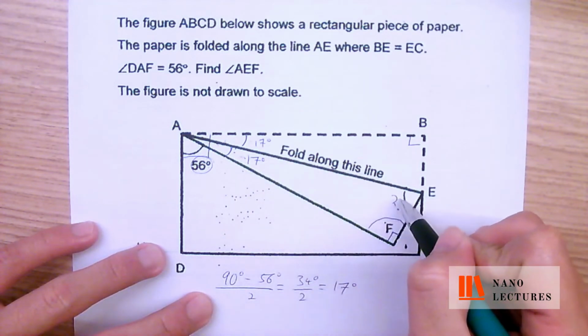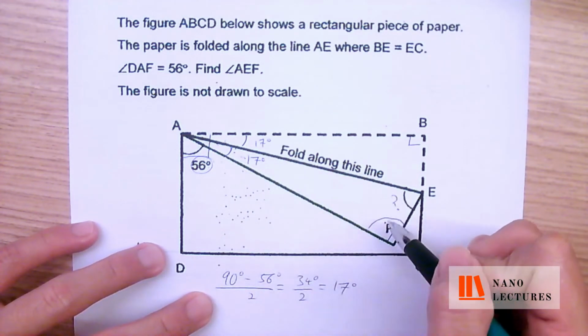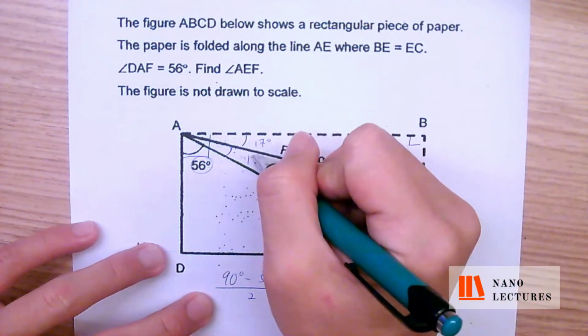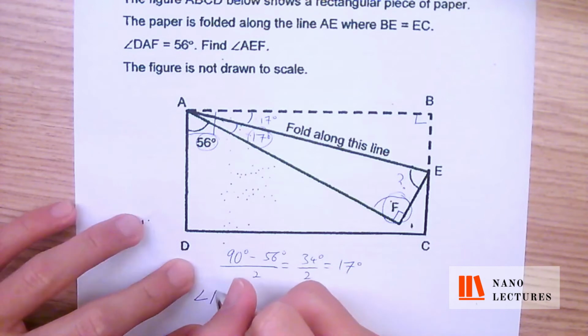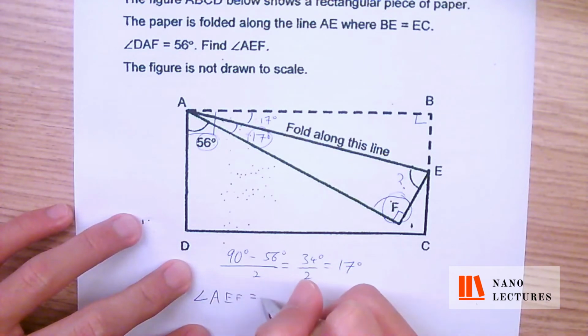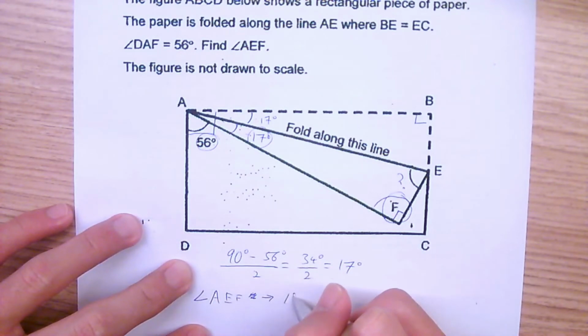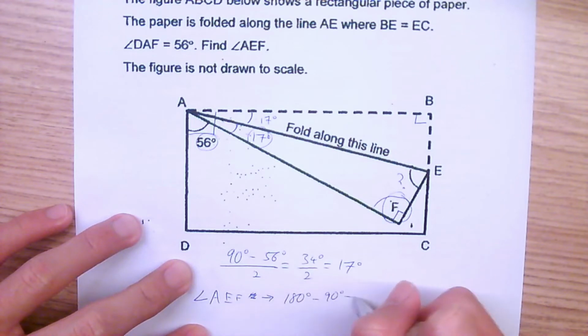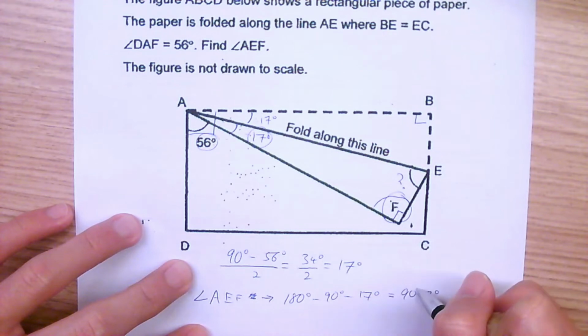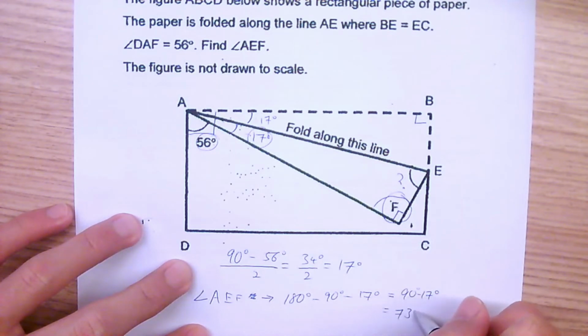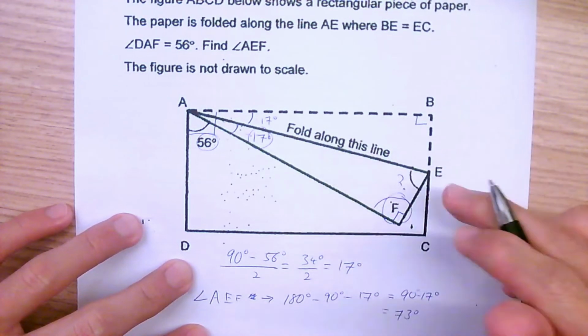So for this one, how do we find it? The sum of angles is 180, so take 180 minus 90 minus 17, and you'll be able to find angle AEF. So right here, AEF will be 180 minus 90 minus 17, and that gives us 90 minus 17, which gives us 73 degrees. So over here, this will be 73 degrees.